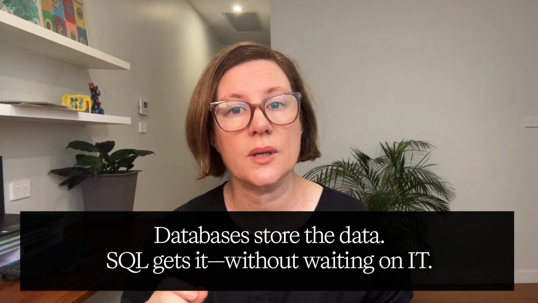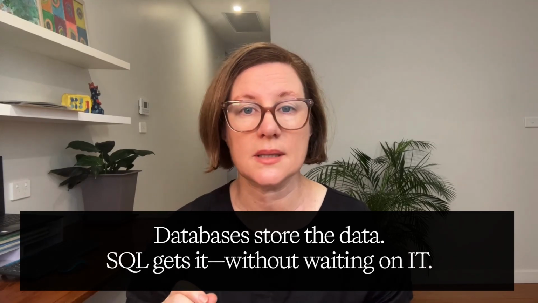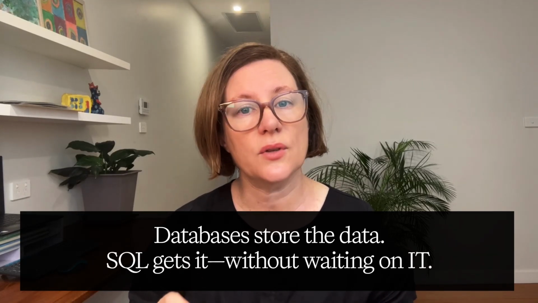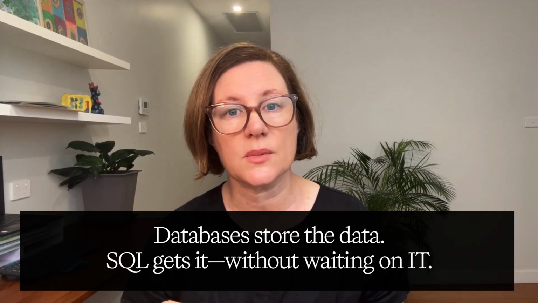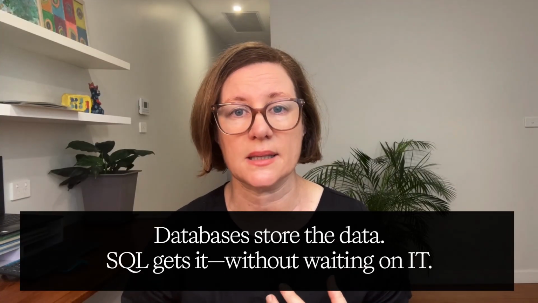Okay, let's be practical. Every financial professional I know analyzing data hits the same wall. Your team is dealing with ERP systems or data warehouses or even just large transactional data sets. And here's the reality. The data is stored in database tables, not in spreadsheets, which means if you don't know SQL, you're dependent on IT or data teams or just slow refreshes in Excel. And that slows you down.